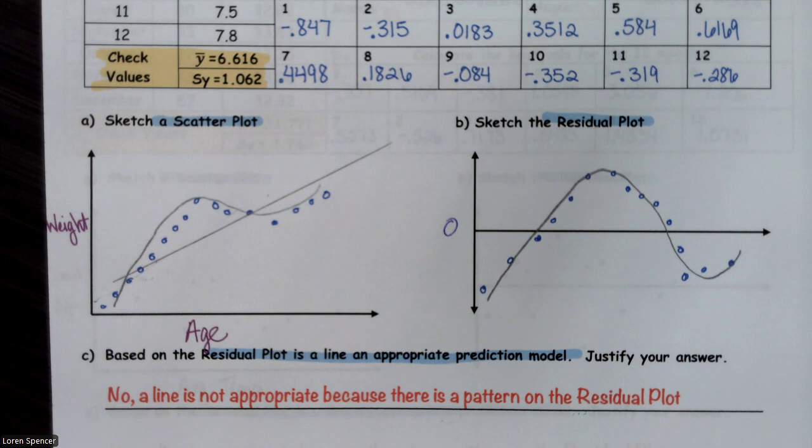All right, which is kind of surprising because we have a high correlation, but just because it's highly correlated doesn't mean it's the best model. So some other model will be a better model because the residual plot is not random and has a pattern.